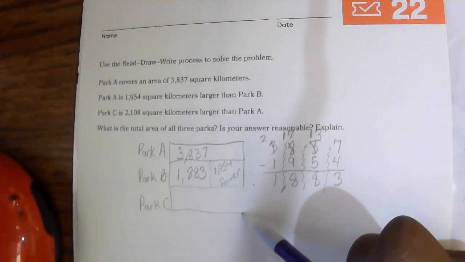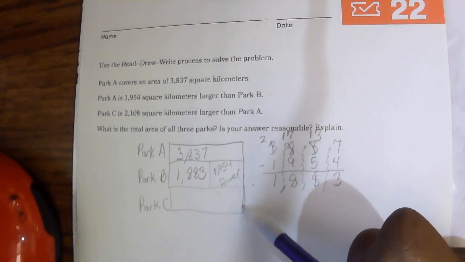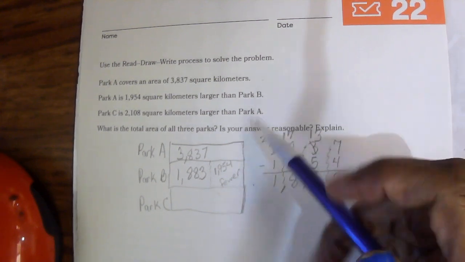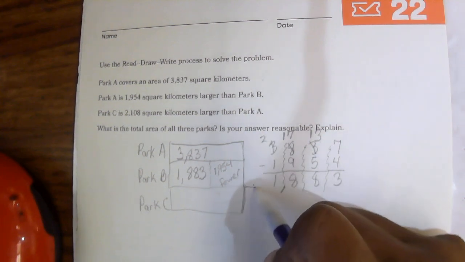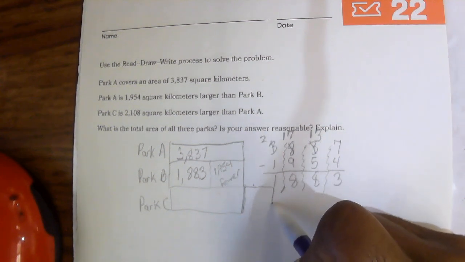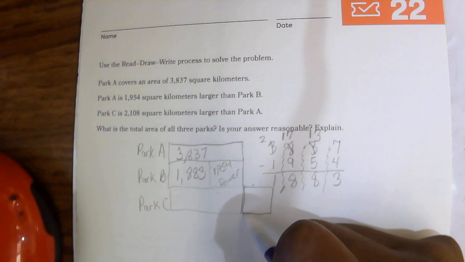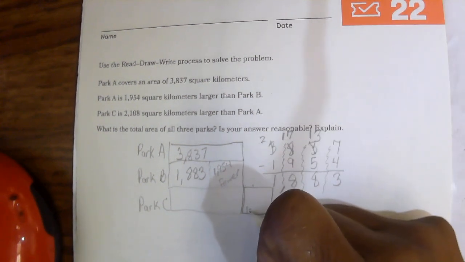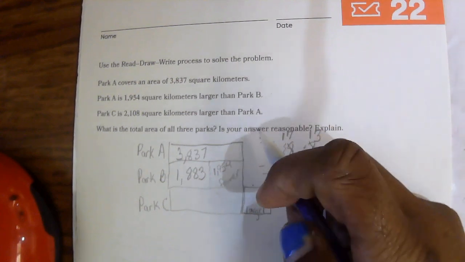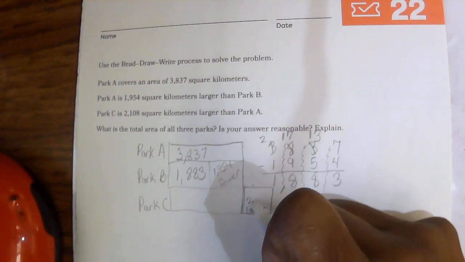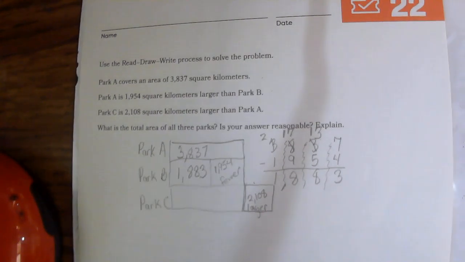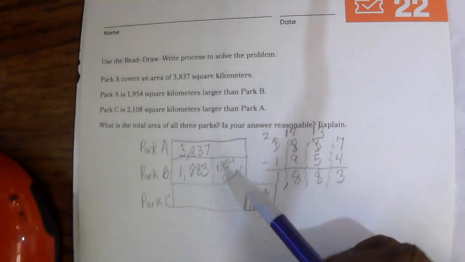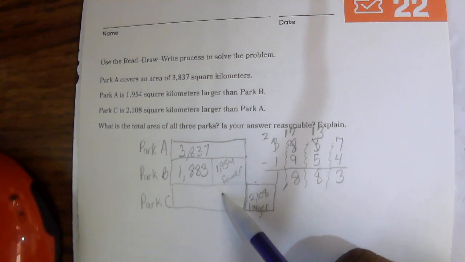Then it says Park C is 2,108 square kilometers larger than Park A. So I'm going to do the same because it's the same size as Park A. And then it says 2,108 larger than Park A. So I have to put this on here. And I will put larger or more. But I'd use larger because that's the context that they used it in. 2,108 more.